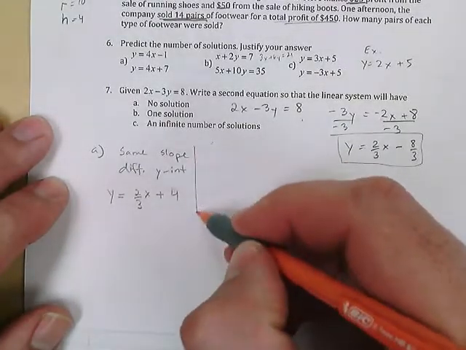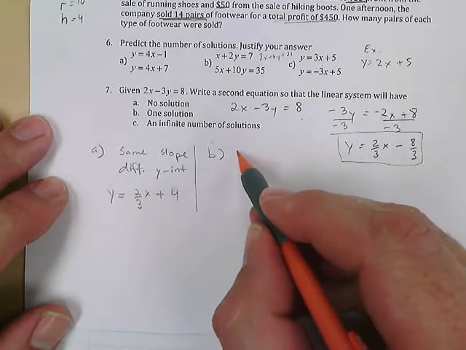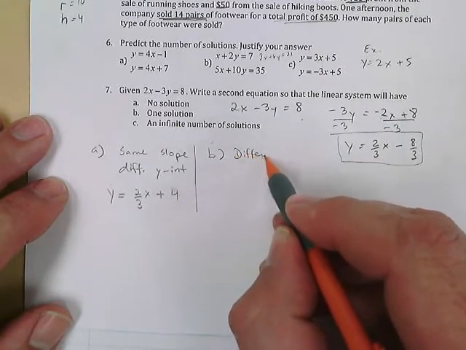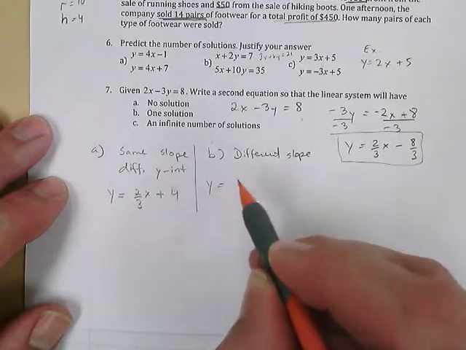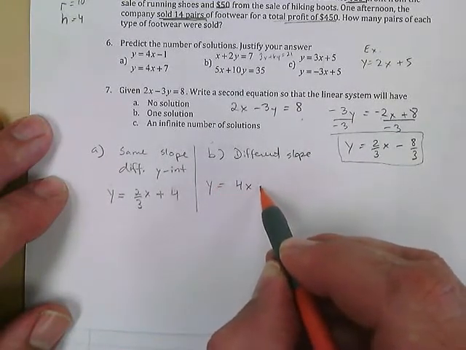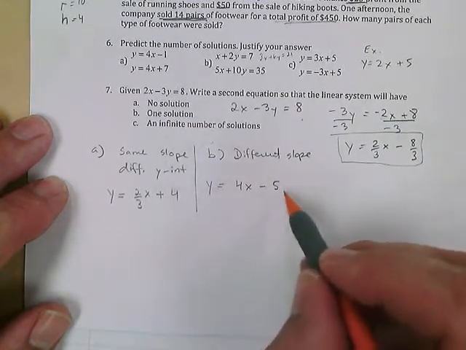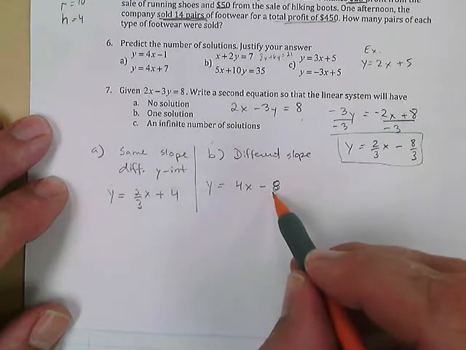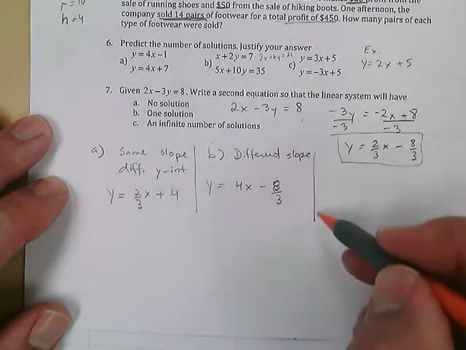For B, one solution. So all you need is a different slope. So y is equal to 4x minus 5, right? This doesn't matter. You could have left it, we could have left it at negative 8 over 3 actually. It's up to you. And time is running out.